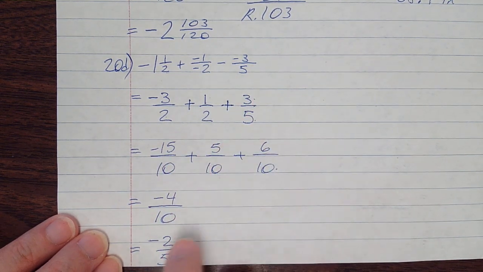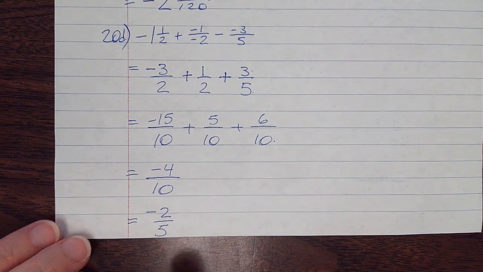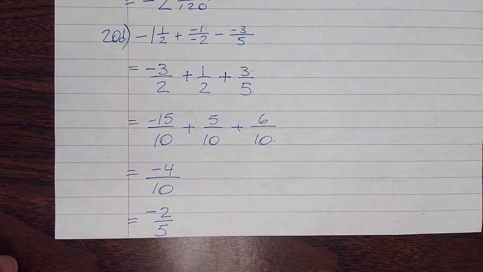Now I can add up my numerator. I get negative 4 over 10. Okay, these are both even numbers, so I can always reduce it by 2, and I get my final answer, negative 2 over 5.